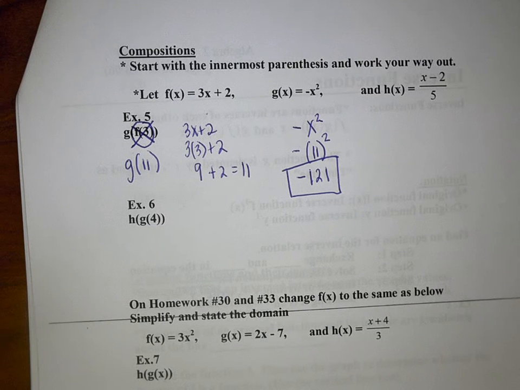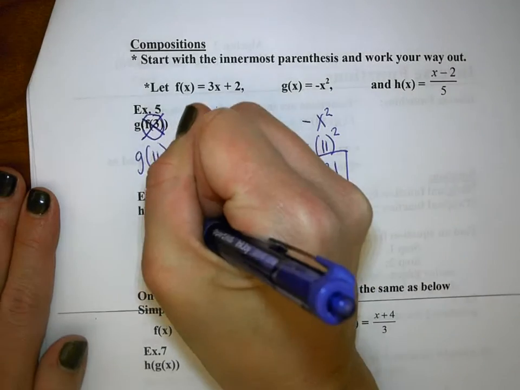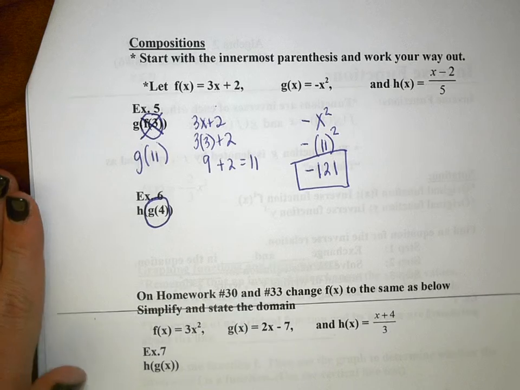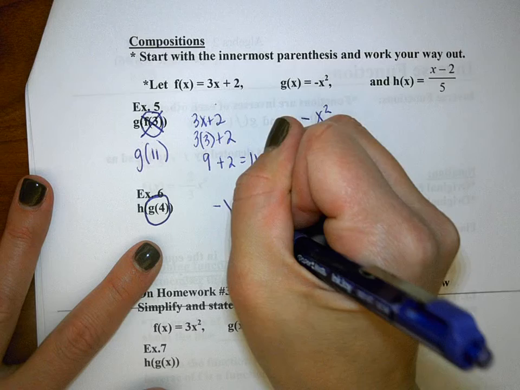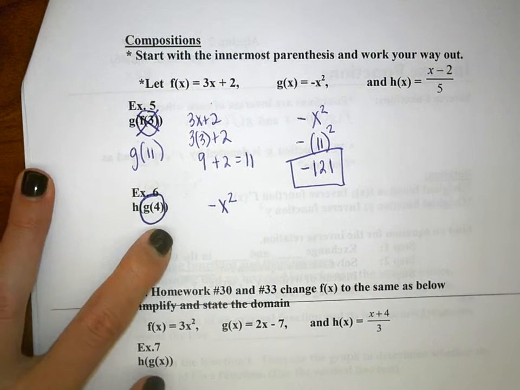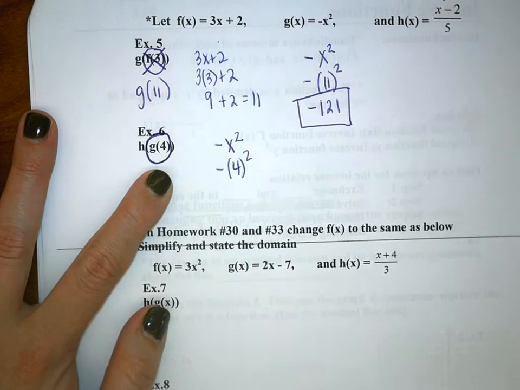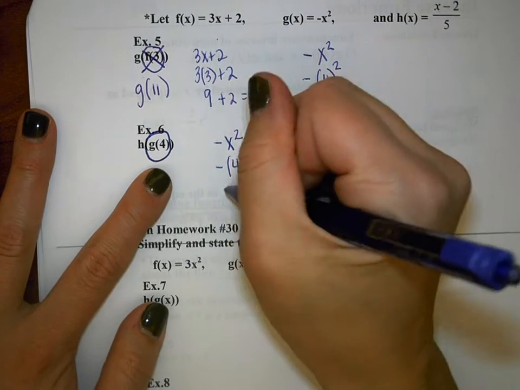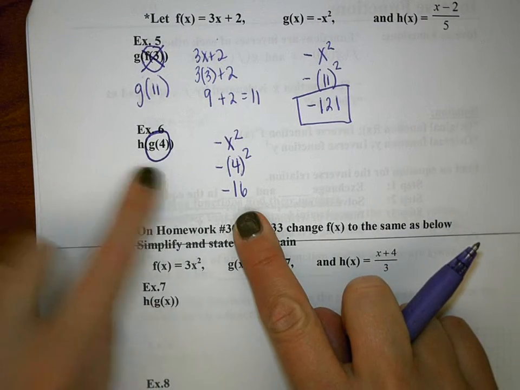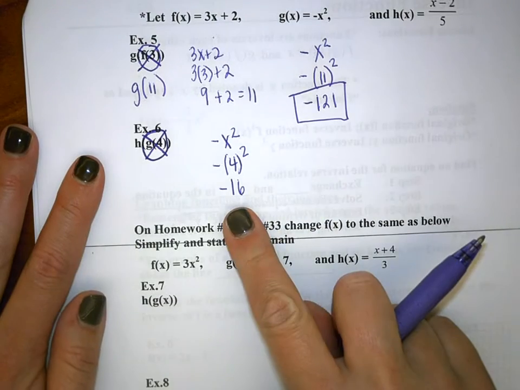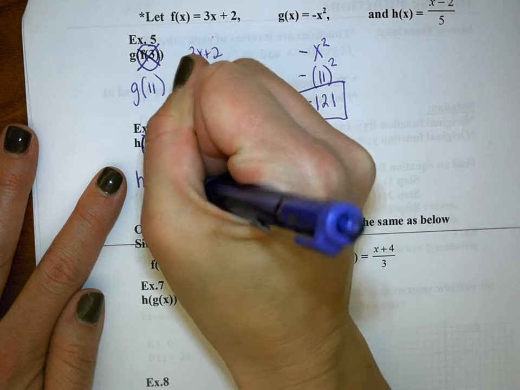All right, so let's try the next one. We have g of 4 as my innermost parenthesis. So I'm going to circle that because I have to do that first. So we go to our g equation, and my g equation is negative x squared. We're plugging 4 in for x, so that means I have negative 4 squared, and then I end up with negative 16. So now we know that g of 4 actually represents negative 16. So that goes away, and I'm going to rewrite this as h of negative 16.